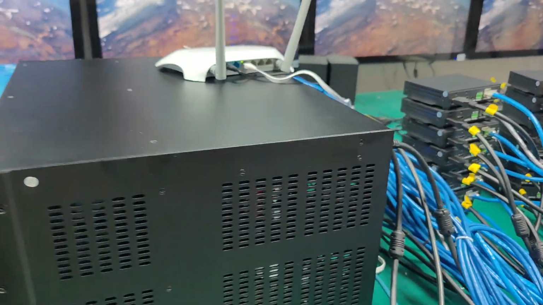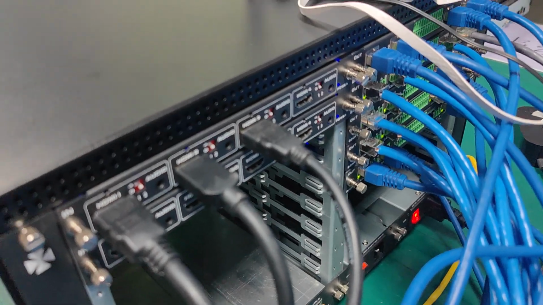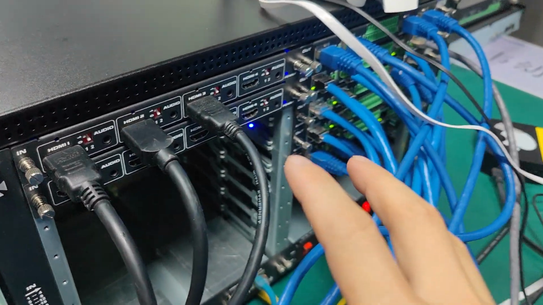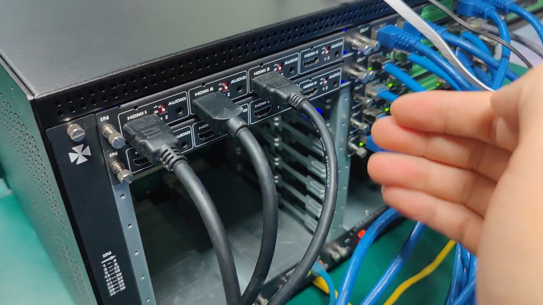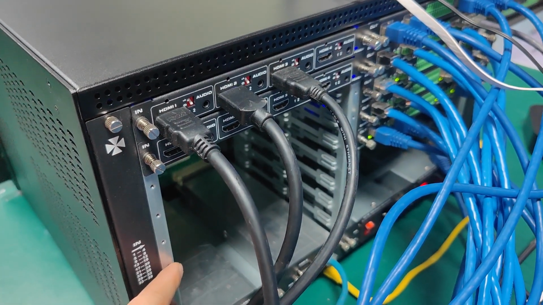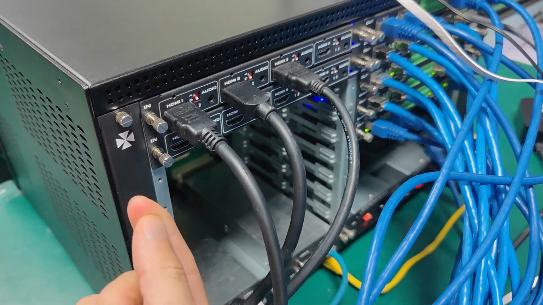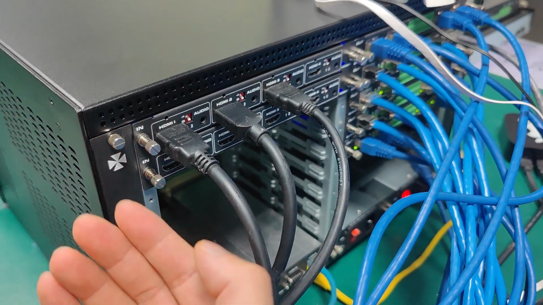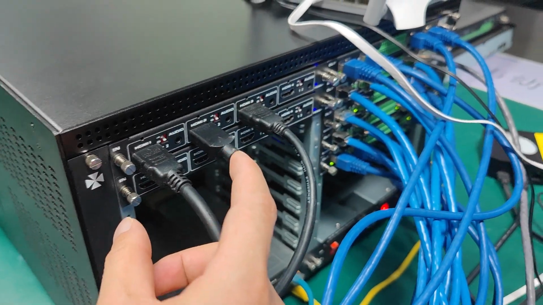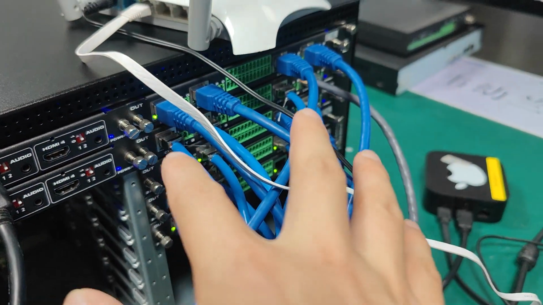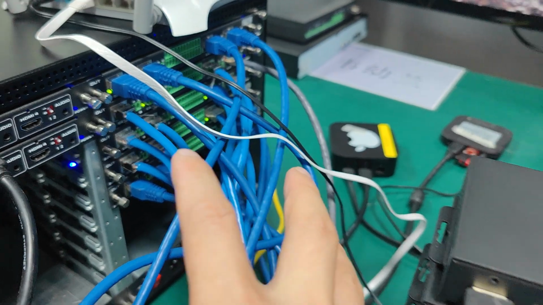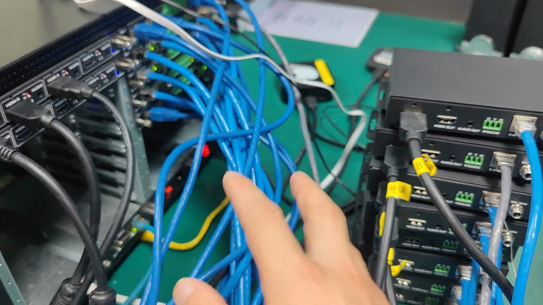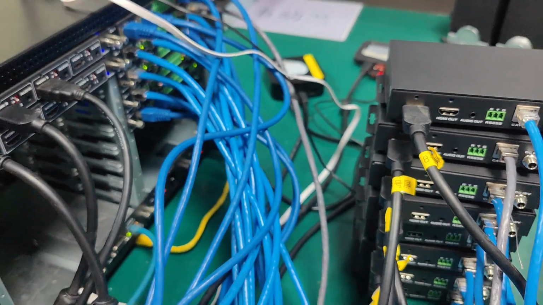On the back side right now, we can see we have 3 inputs, which are from the 3 players over the side. Since it's modular, we still have empty slots, but when we ship the units, we will have blank covers to cover these holes. When we expand the system, we can just add input cards. For the output cards, right now we have all HDBaseT outputs, over Cat6 cable, and can go up to 70 meters or 100 meters.